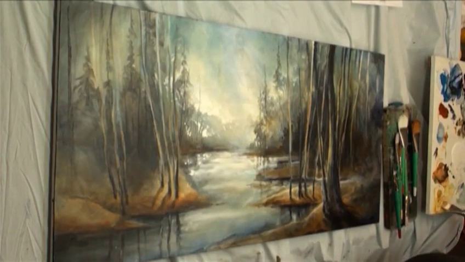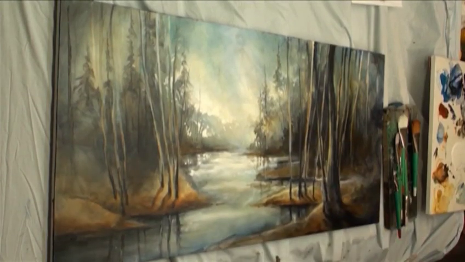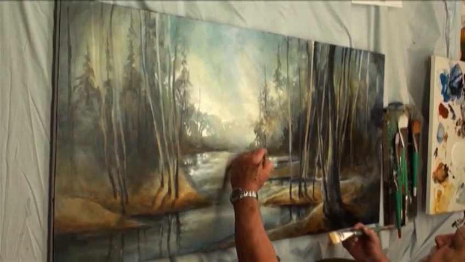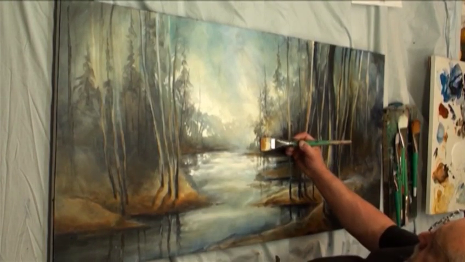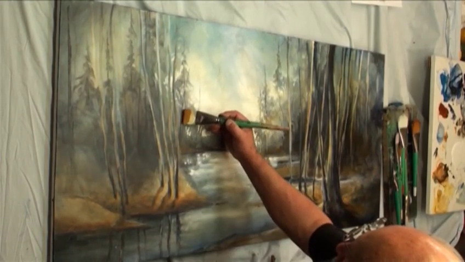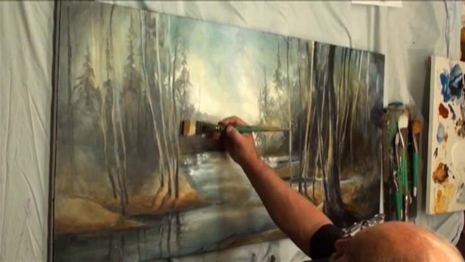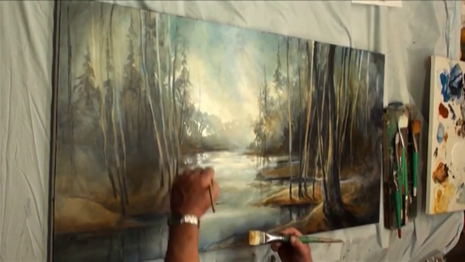So I'm going to tone it down a little bit at first. I don't like to use the extreme highlights until I'm right at the very end, and just use them very sparingly. We're going to tone it down a little bit and show a little bit of light in here.